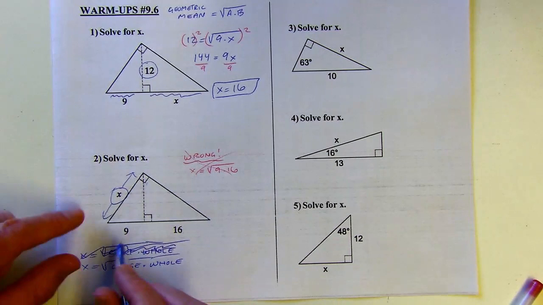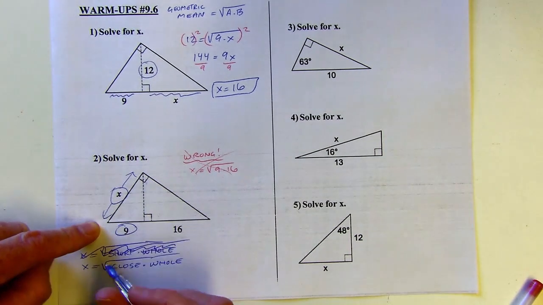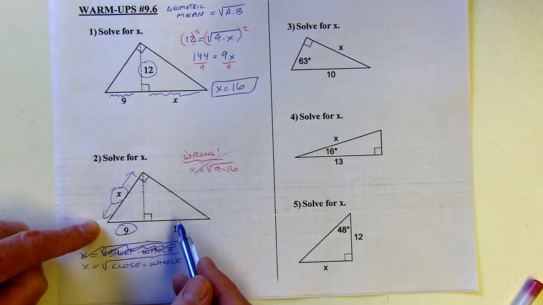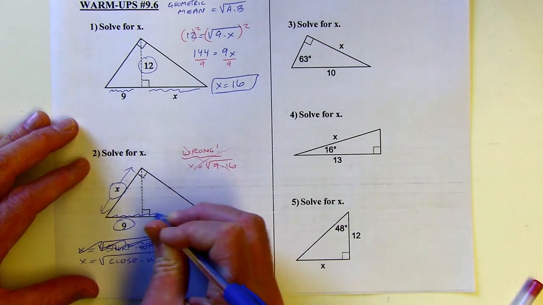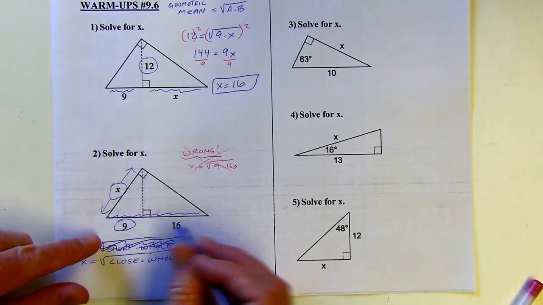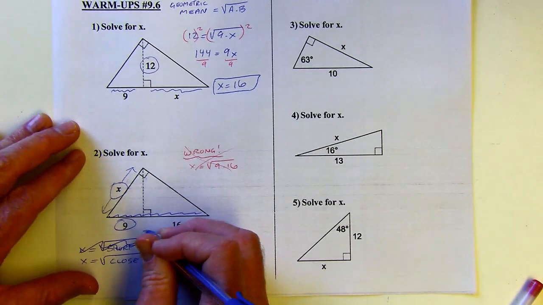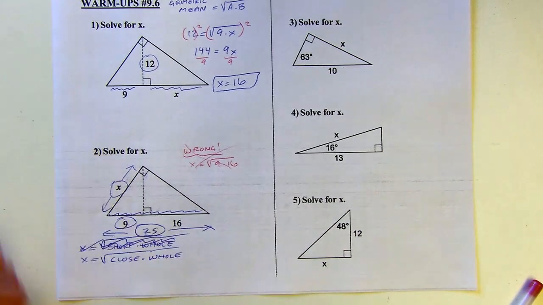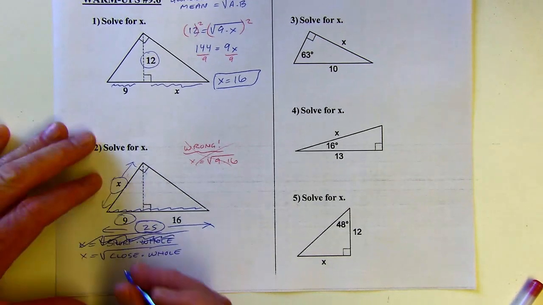So the close piece, I mean the close piece of the whole hypotenuse. So this would be the close piece. So that just means it's closer to the x than the 16 is. Okay, this one's farther away. And the whole thing is going to be the whole hypotenuse, which is not just 16. 16 is the right piece, 9 is the left piece. So if you add them together, that means 25 is the whole hypotenuse. So x is actually going to be the geometric mean between 9 and 25.